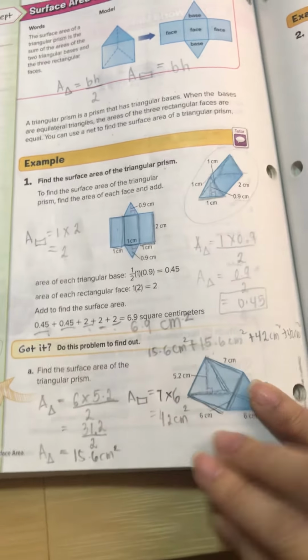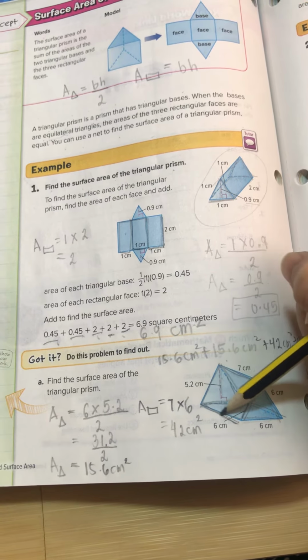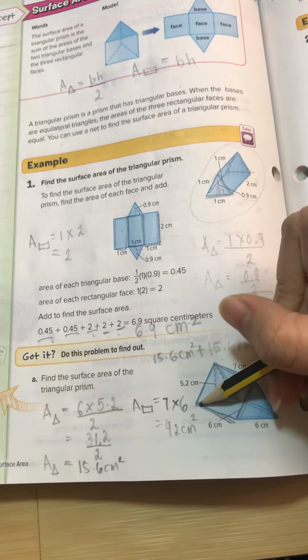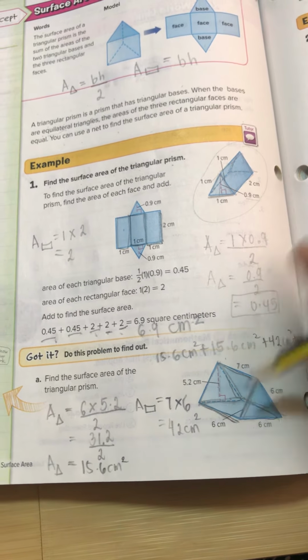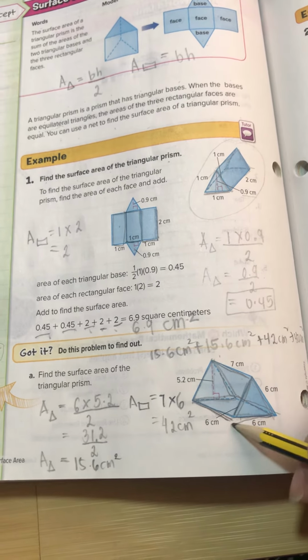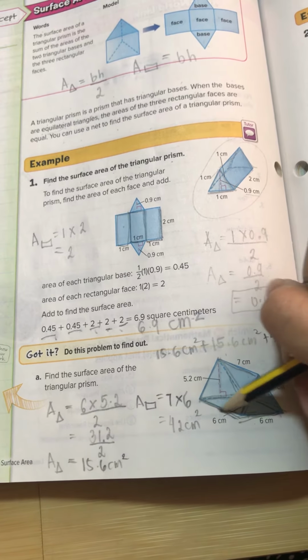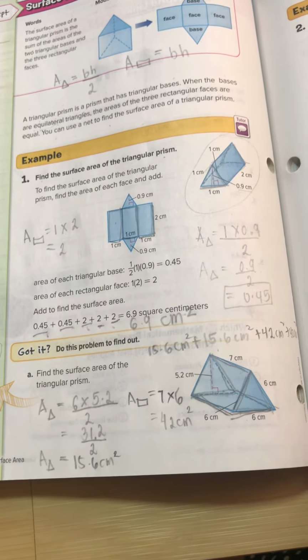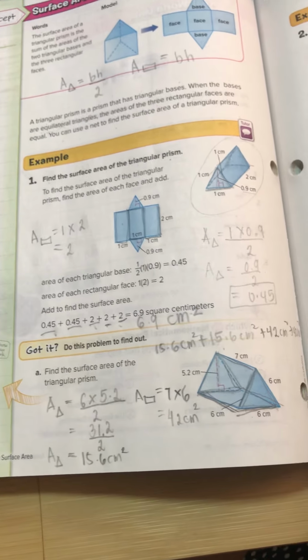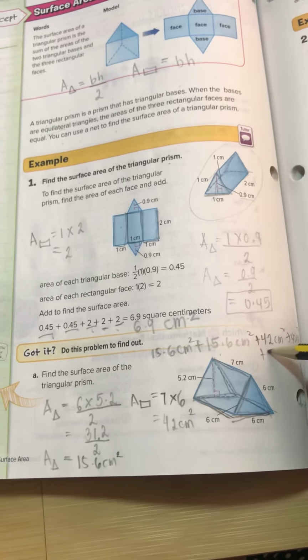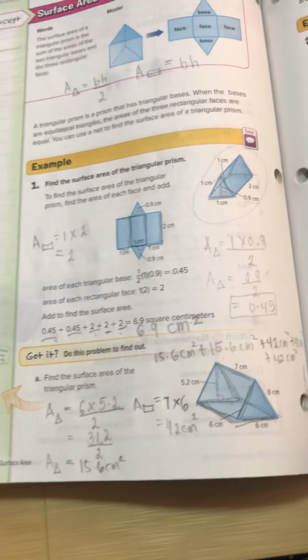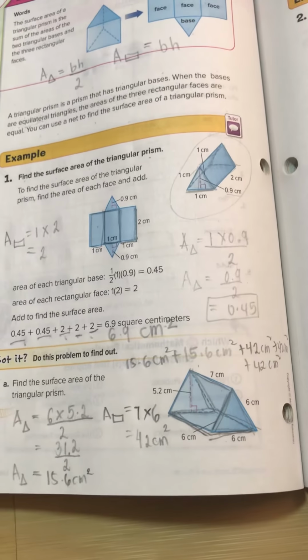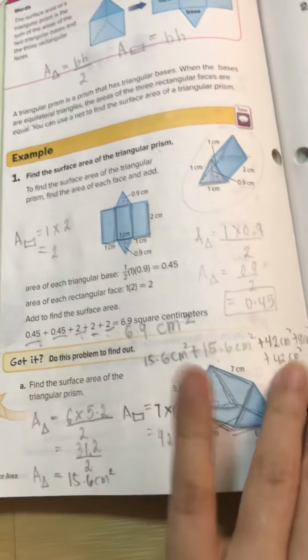Okay, now let's solve for the base, the rectangle down this side. Here's 6 and this is what? 7 also. So we will also get 42, the same. So we'll add another 42 cm². Got it? Then the last step is to add everything.